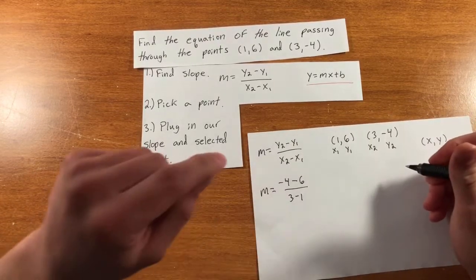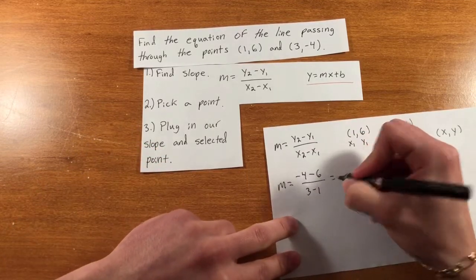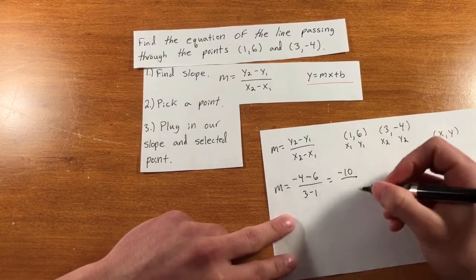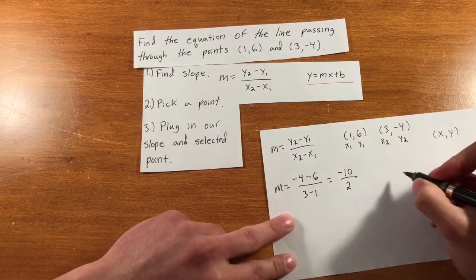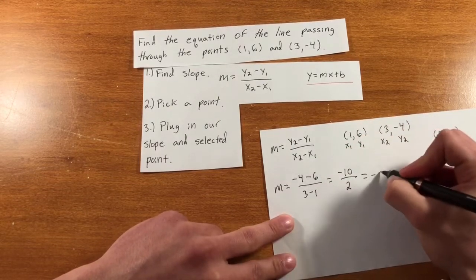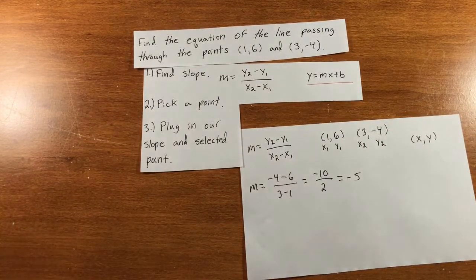So we have negative 4 minus 6 over 3 minus 1. Negative 4 minus 6 is negative 10, over 3 minus 1, which is 2. So we find that our slope, m, is negative 5. Negative 10 over 2 is negative 5. So that's my slope.